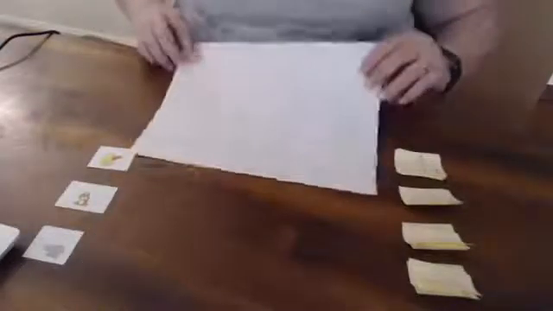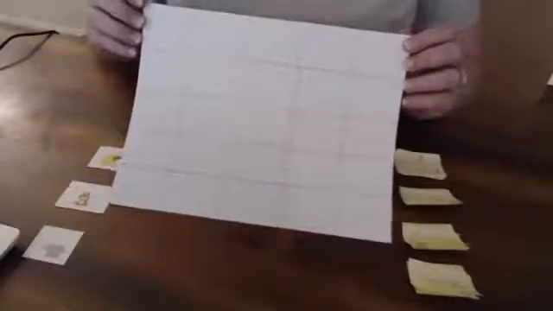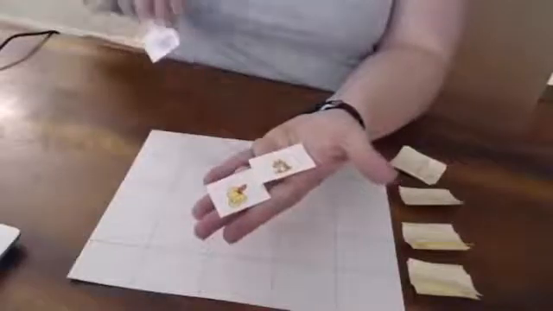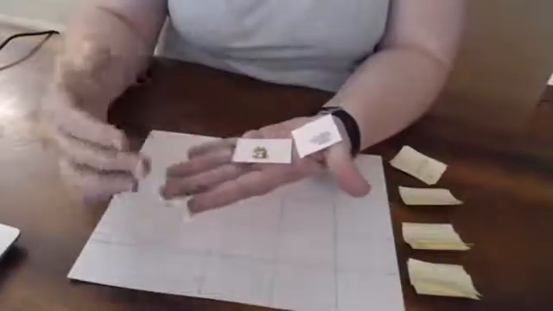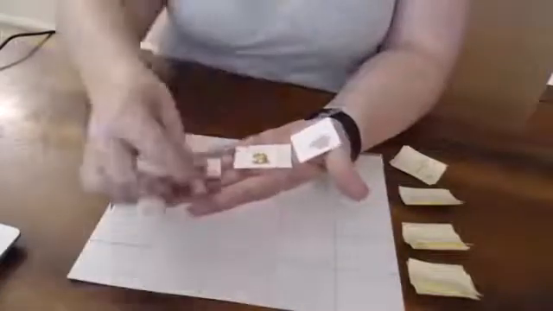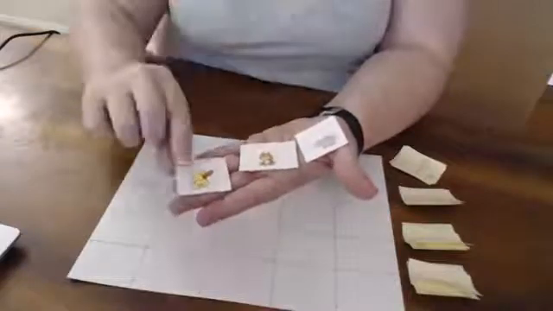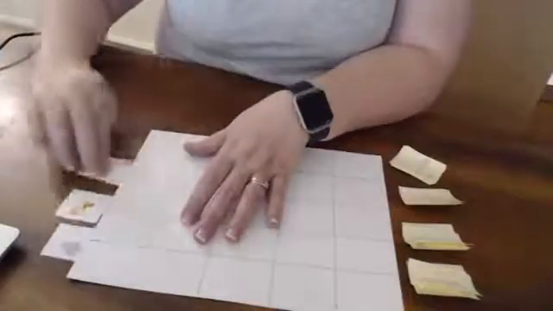This is a piece of paper that I drew lines on. I made a grid. So coding is just following a grid. So you have your grid. I borrowed some cute little stickers from my daughter, and I put them basically on a postcard and an index card, and I cut them apart. So I have my characters that I want to code. I have a duck, I have a cat, and I have a hippo. Those are my three characters.